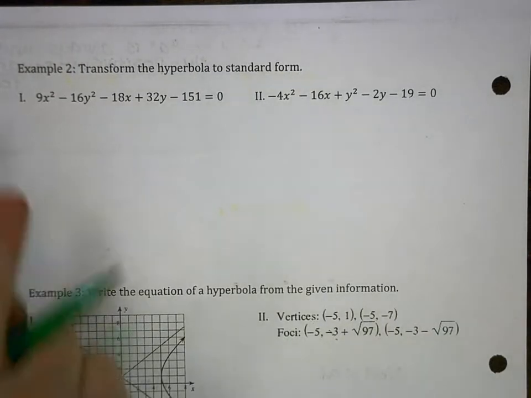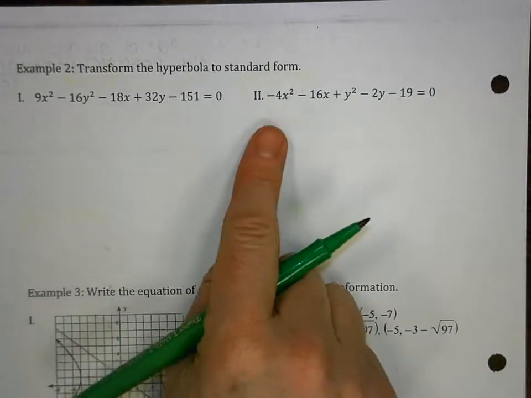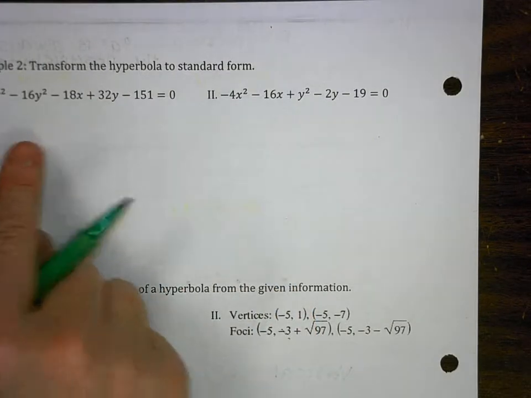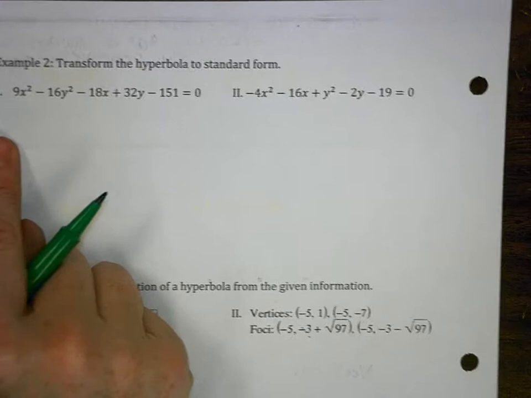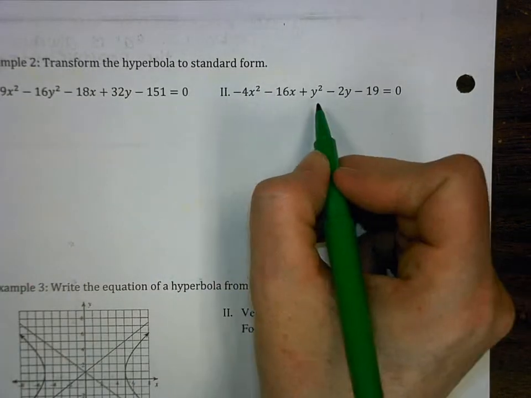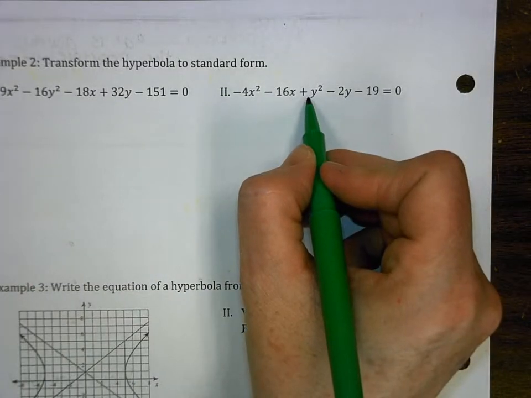All right, let's move over to the second side. We're on the second side. Let's start with problem number 2. Some of you have done this in class. We're going to do problem number 2, and then you can stop the tape and do problem number 1.